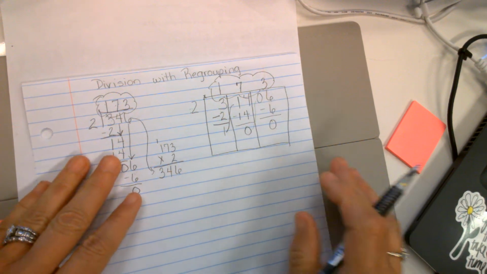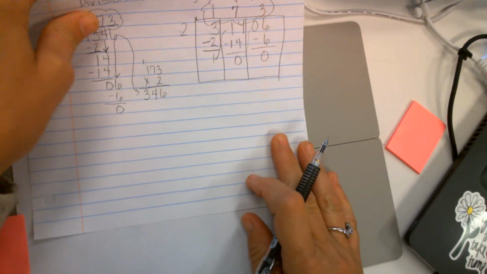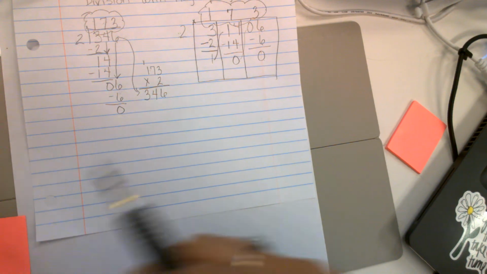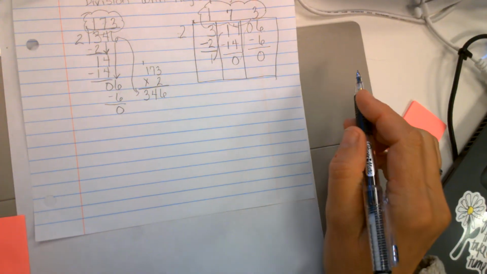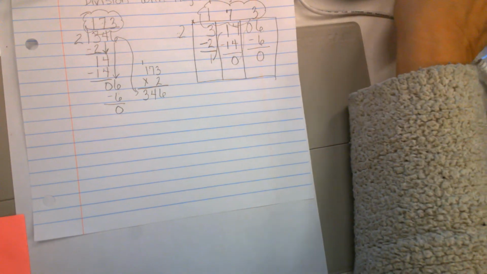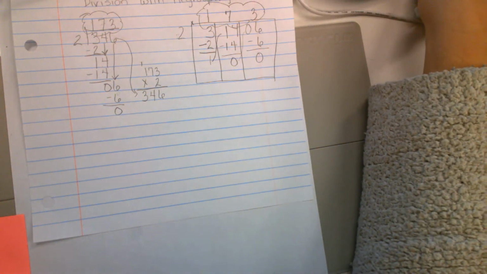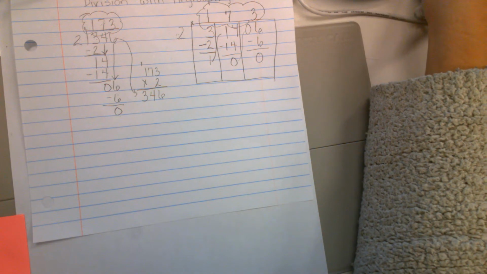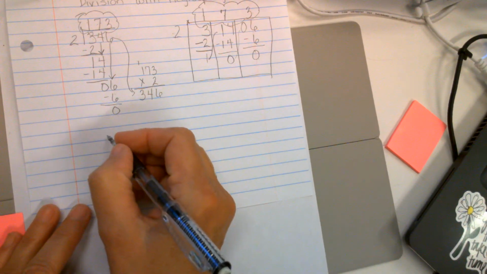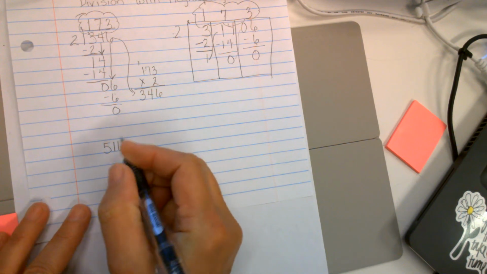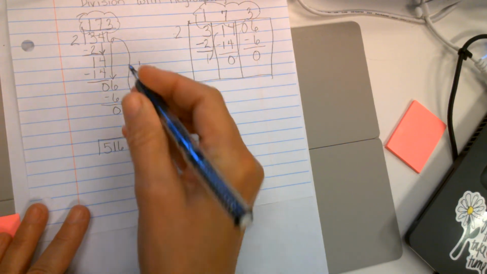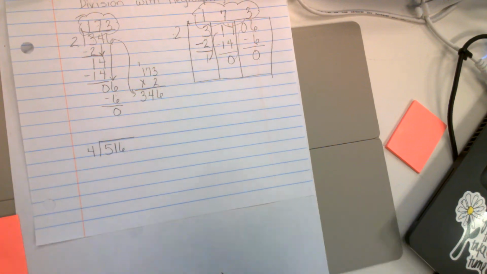Okay? Let's do one more like this. And I'll do it both ways again, just so we have it. Let's see. I'm going to find a good number. How about 516 divided by 4? Ooh, that's a great one. 516 divided by 4. I'll use the standard method first.